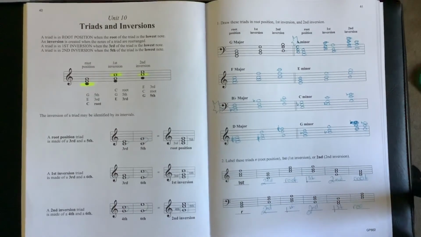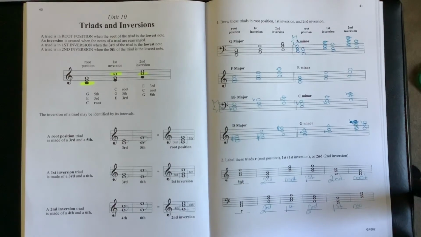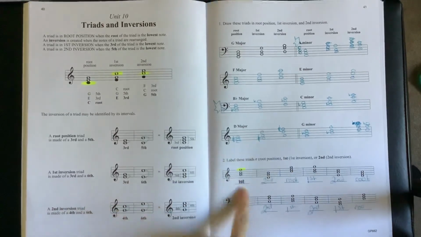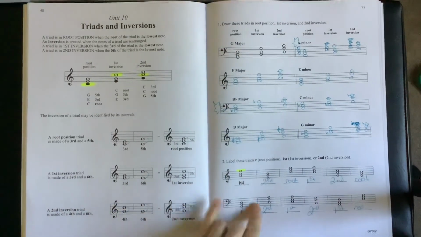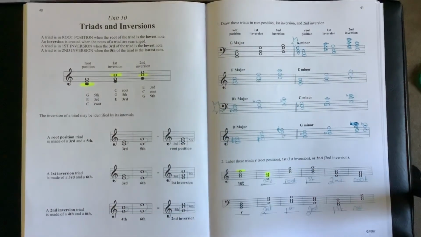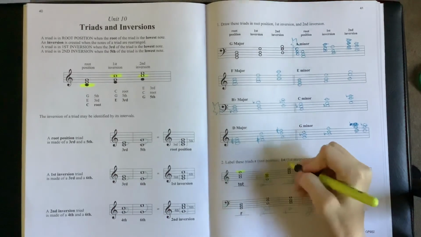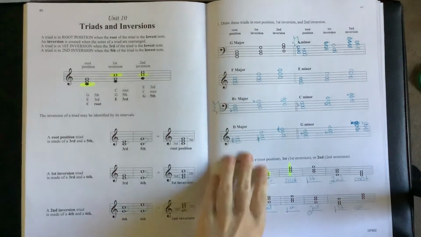Okay, so one little tiny trick that you can do to help quickly identify the inversion: if there's one isolated note on top, it's first, because there's one, it's first. If there's two isolated notes on top from the bottom, it's second. And you know it's root if they're all neatly stacked on top of each other.